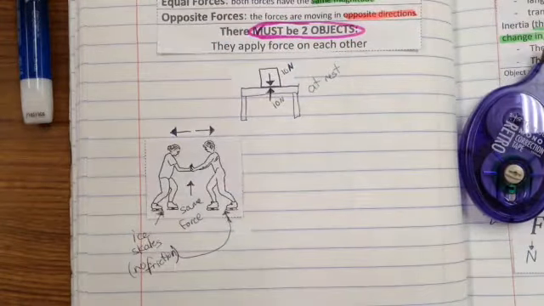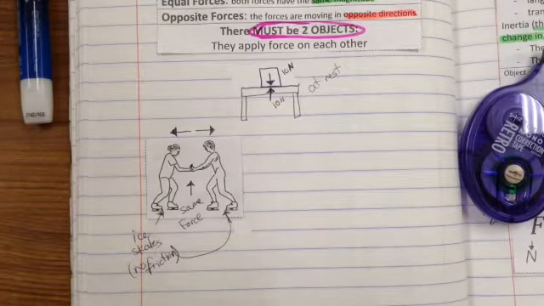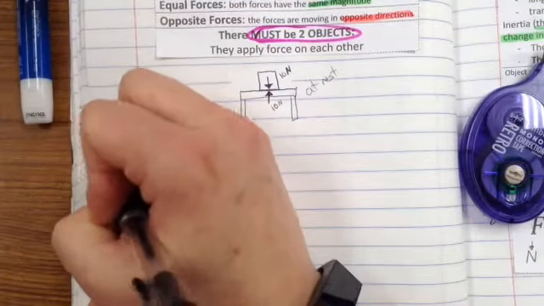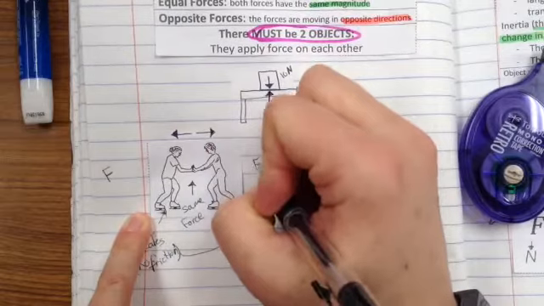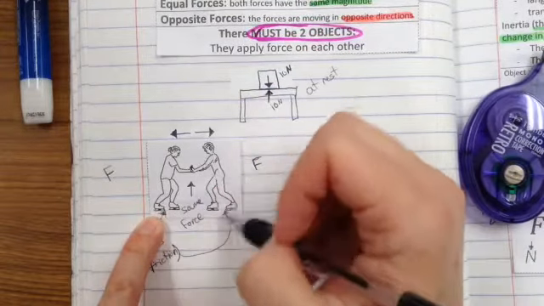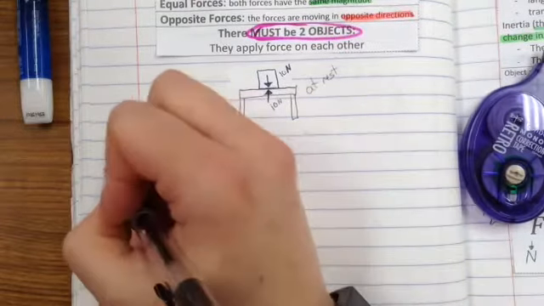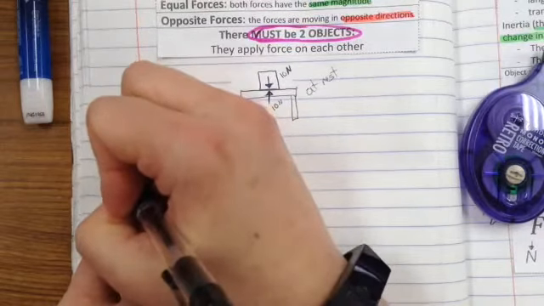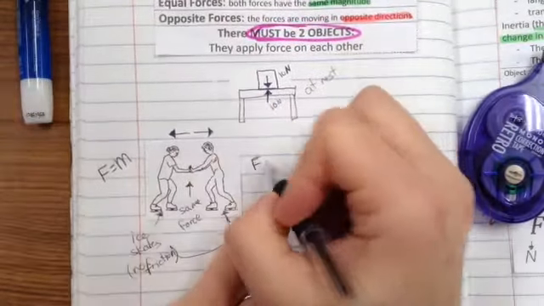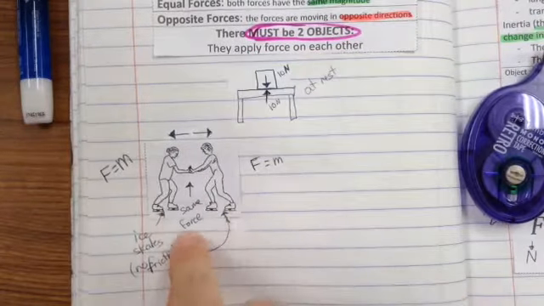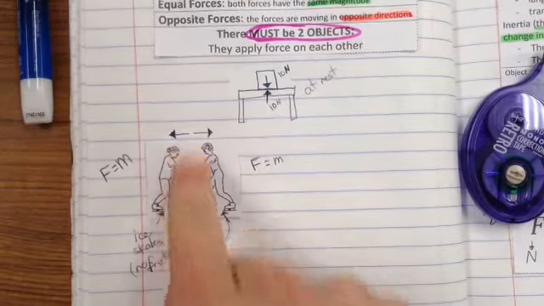Now, if we take this scenario and apply Newton's second law, F equals ma, the forces are the same strength, okay? But if you look over here, she's kind of on the chunky side, and she's kind of on the skinny side. So she is going to have a greater mass, and she is going to have a smaller mass. But the forces are the same strength because Newton's third law says the forces are the same strength.